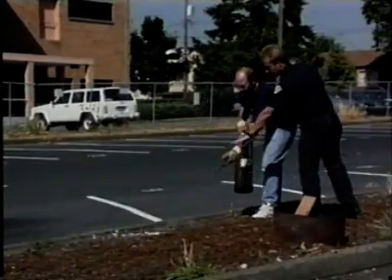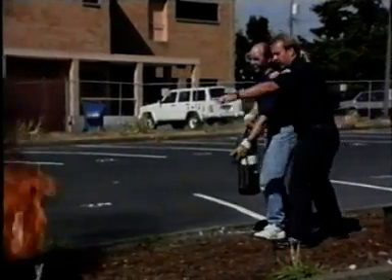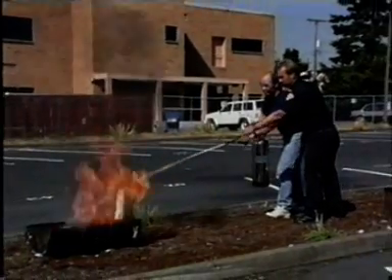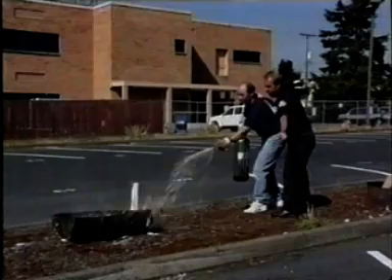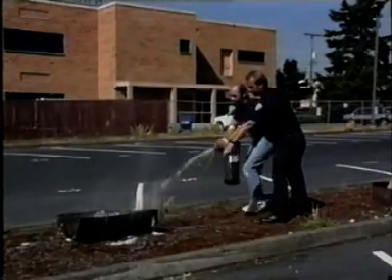To use an AFFF extinguisher, approach the fire and release the shutoff device. Point the nozzle at the base of the fire and apply the foam with a side-to-side sweeping motion across the width of the fire.